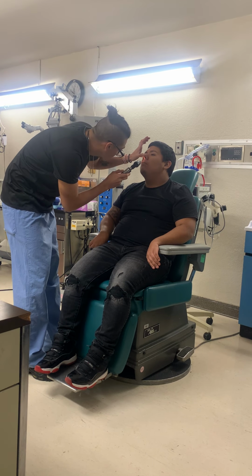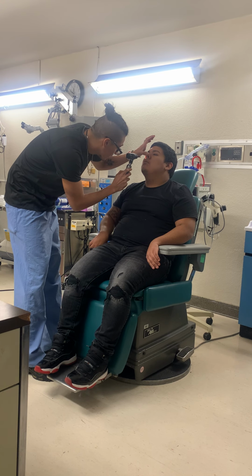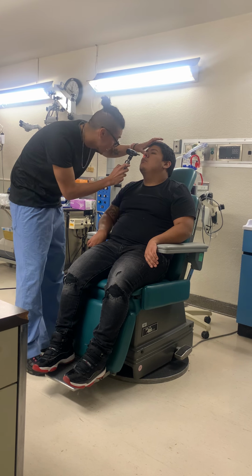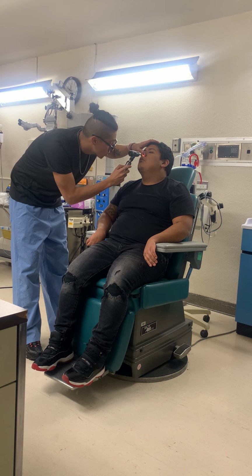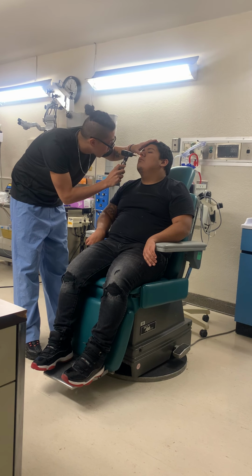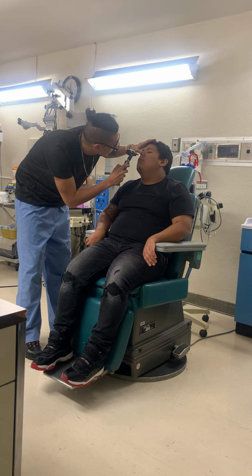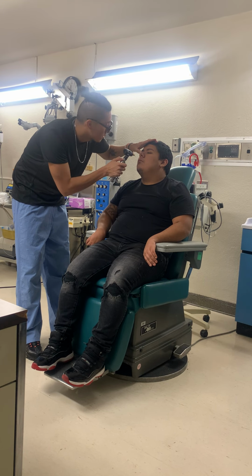and the nasal passage. Your mucosa is nice and pink. I'm looking at your septum to see if there's any deviation, which there's no deviation noted. I'm also looking if there's any nasal polyps, which there's not noted as well. Perfect.